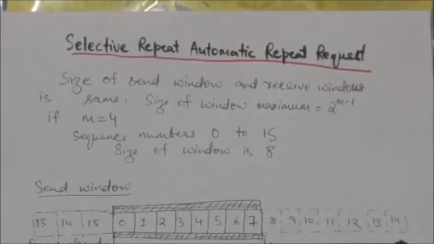Hello friends, welcome back. In this tutorial we will study the Selective Repeat Automatic Repeat Request protocol. It is a sliding window protocol, right? Now this protocol also uses two windows, a send window and a receive window.